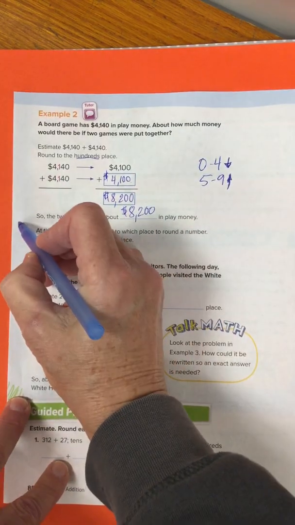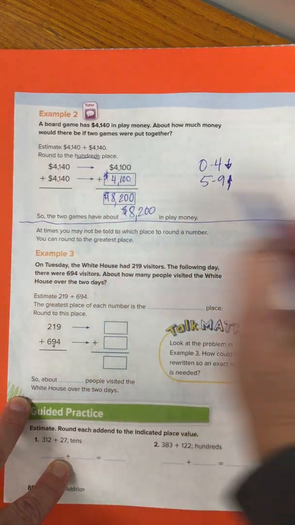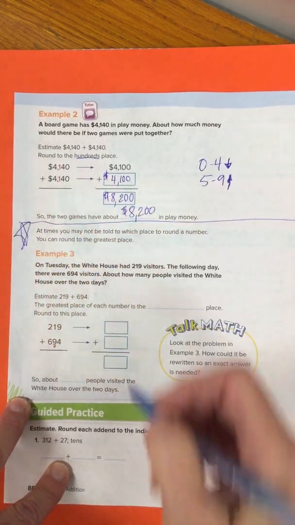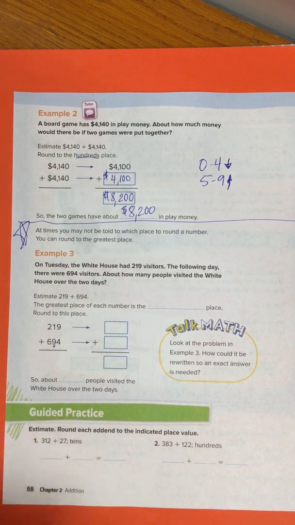Now, sometimes I'll draw a line there and a big star right here. It says, at times you may not be told to which place value to round a number. You can round to the greatest place value. So as you compare numbers now, you just kind of determine which one is the higher number, which one's closer. That one's going to be the indicator of what I would round to.